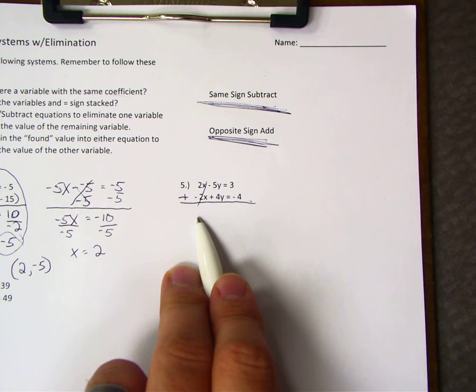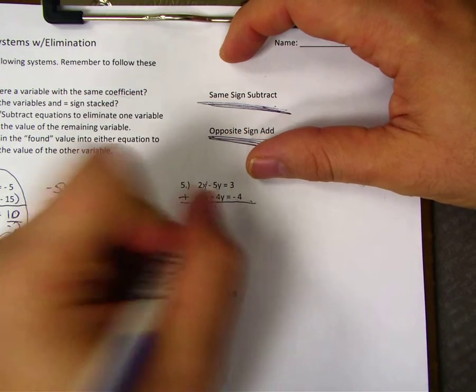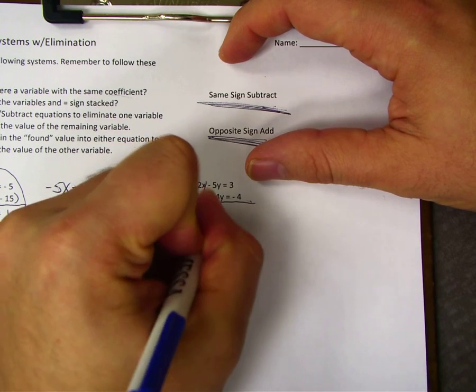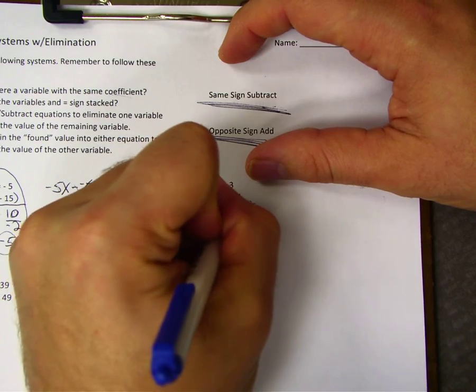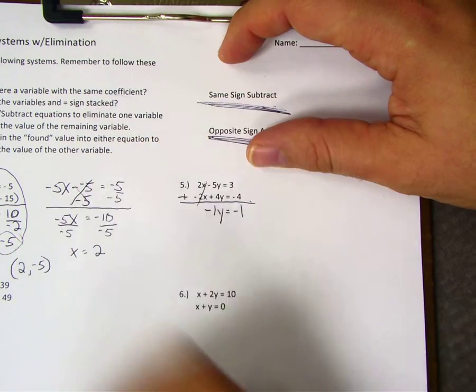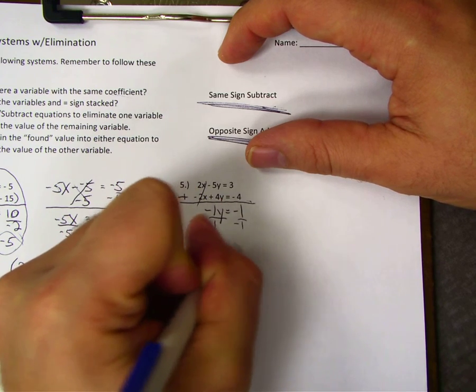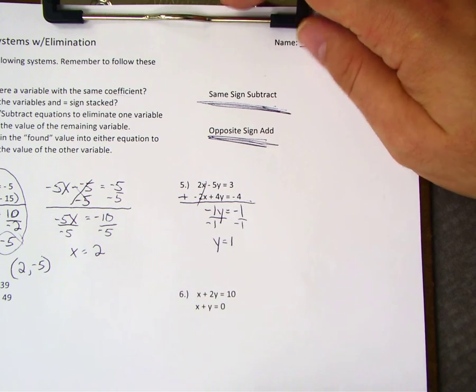This is called elimination because we're eliminating a variable. So then the next thing we'll do is negative 5 plus 4. Well, that's negative 1y. And 3 plus negative 4. That's negative 1 as well. Divide by negative 1 on each side, and we get y equals 1. Again, a one-step equation after you eliminate that variable.